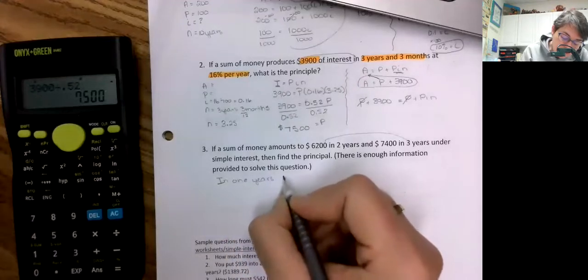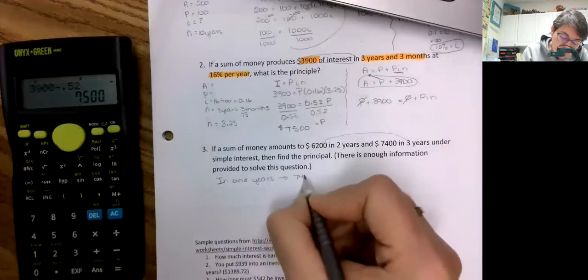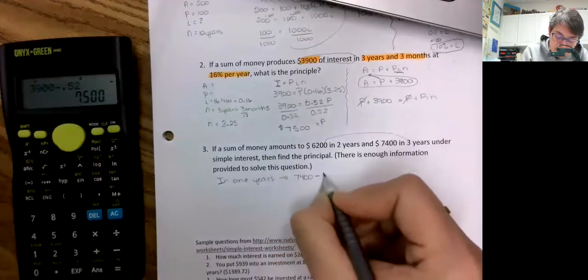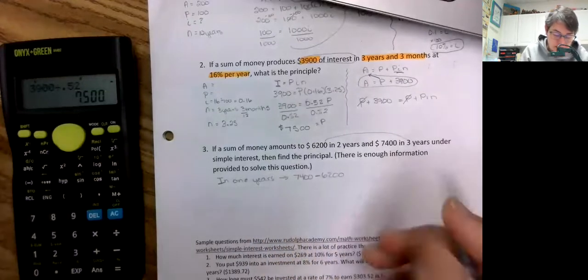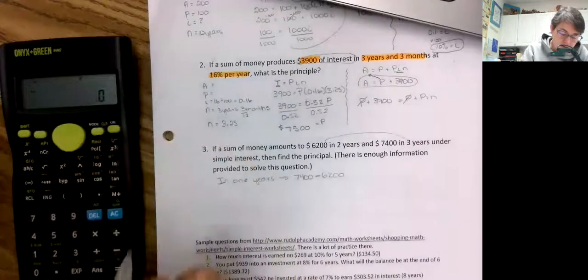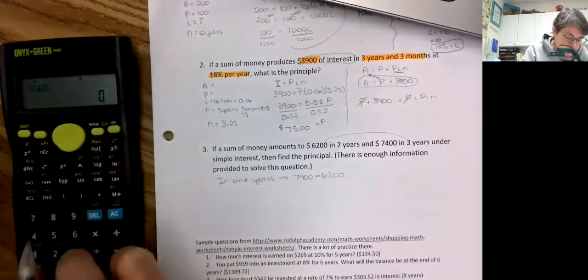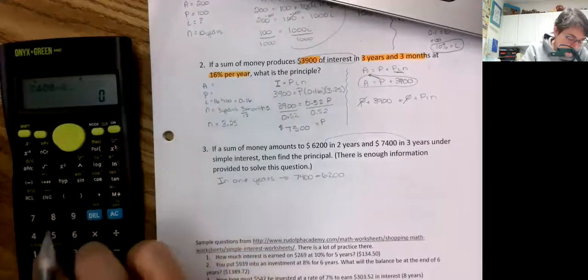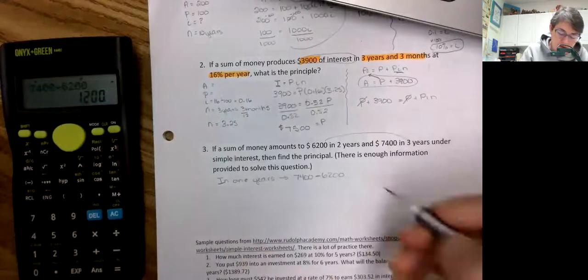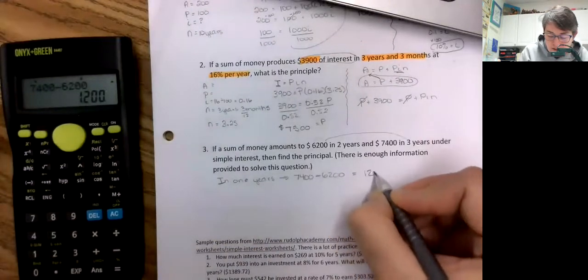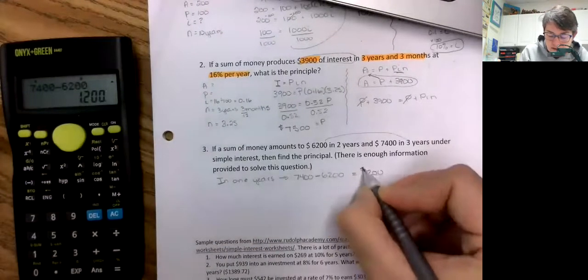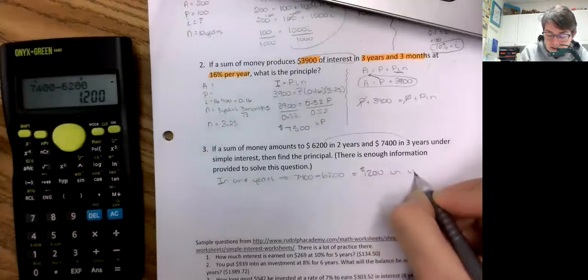There was $7,400 in 3 years minus $6,200 in 1 year. So 7,400 minus 6,200. Okay, $1,200 in interest.